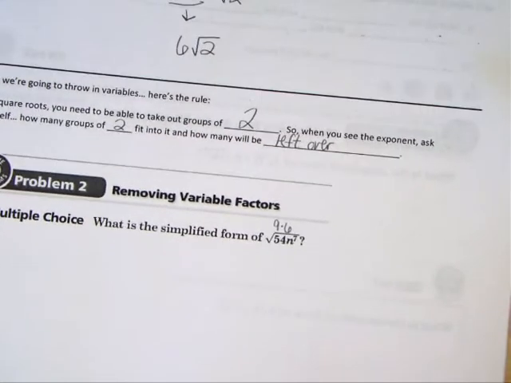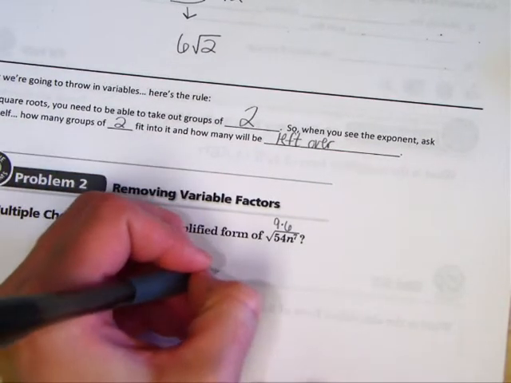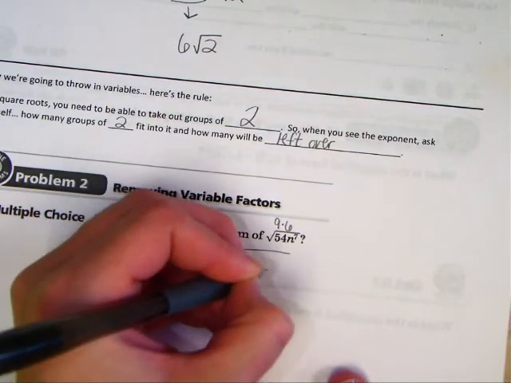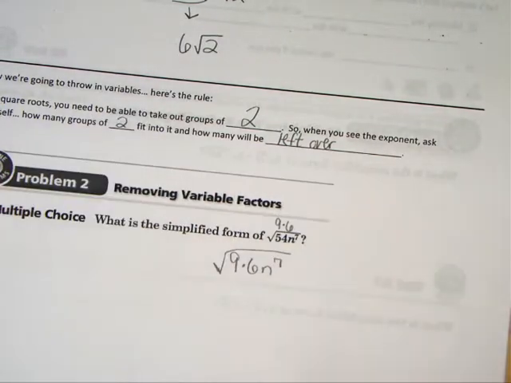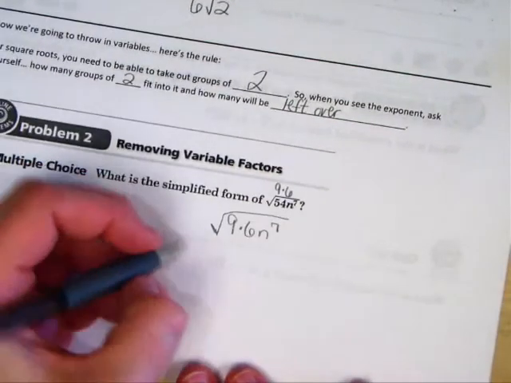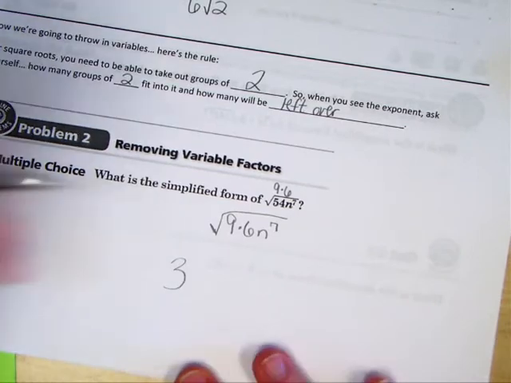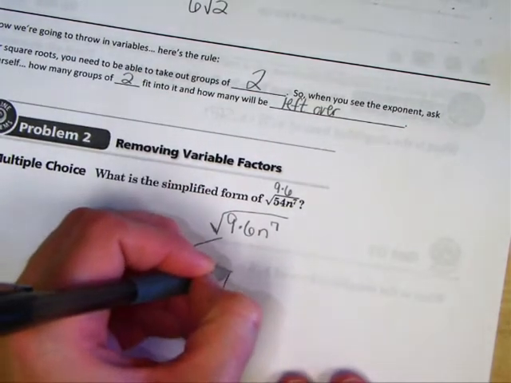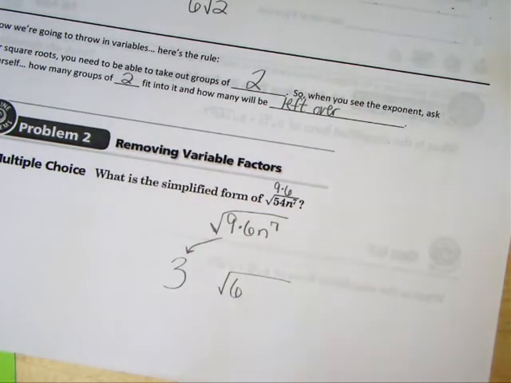Alright, with that being said, I'm going to rewrite this like this. You ready? I'm going to rewrite it as the square root of 9 times 6 n to the 7th. And that will help me in a moment, because I know the square root of 9 is 3. So I can bring that out, and I will have the square root of 6 left over.